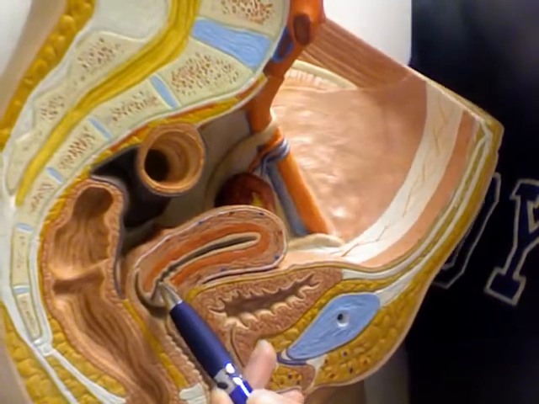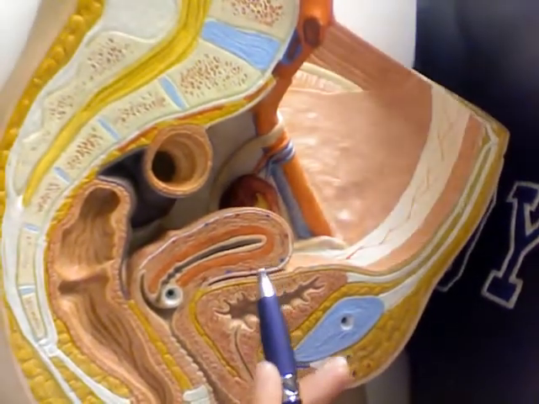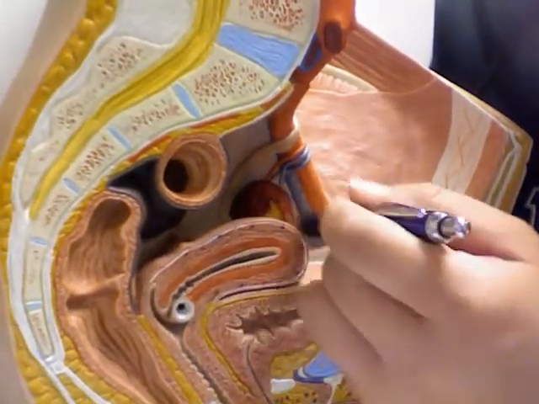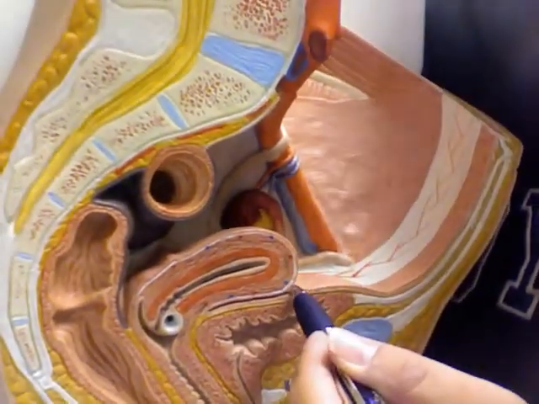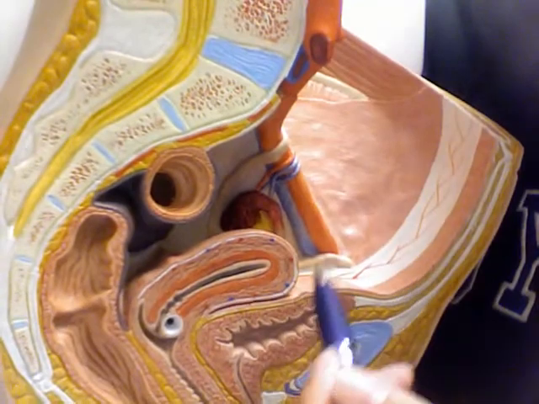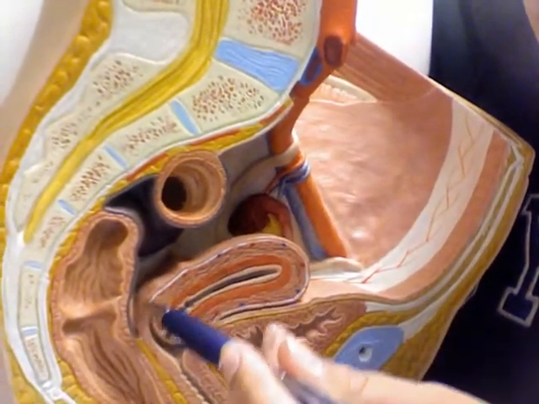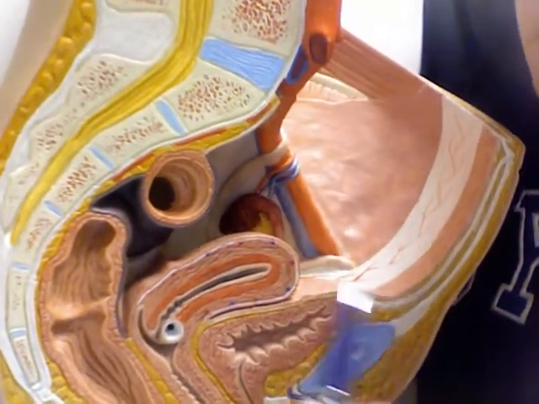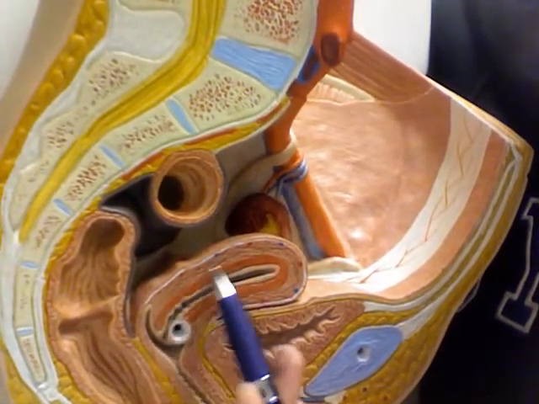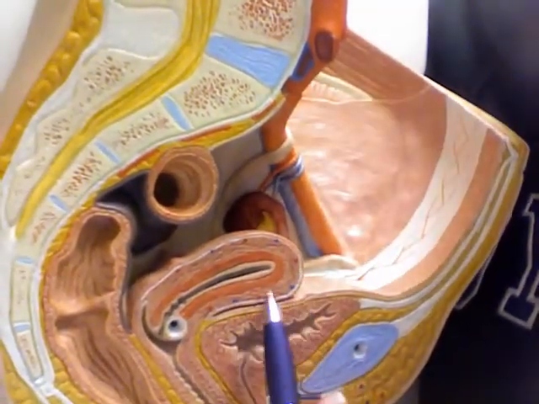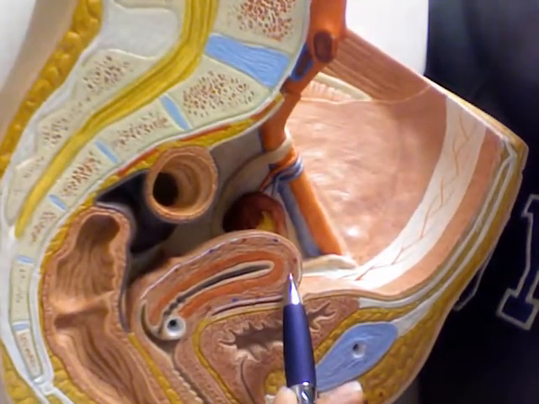Now, we have three different layers inside the uterus. The outermost layer, which lines the uterus, is called the parametrium. So the parametrium is this outside structure here. This very thick muscular structure of tissue, and it is smooth muscle, is called our myometrium.